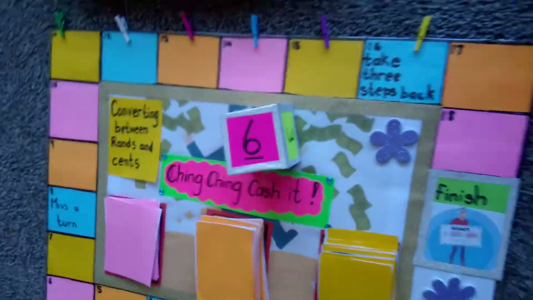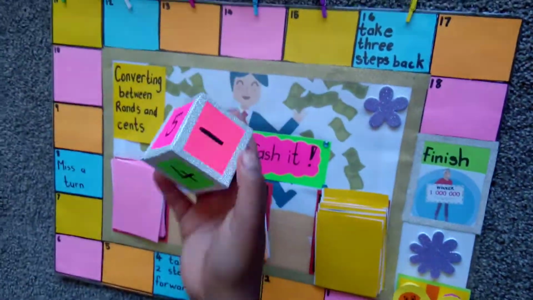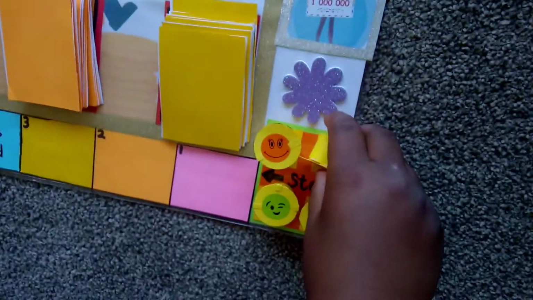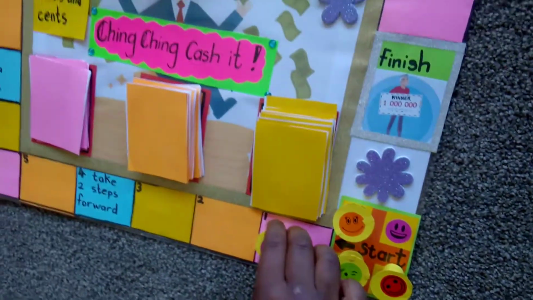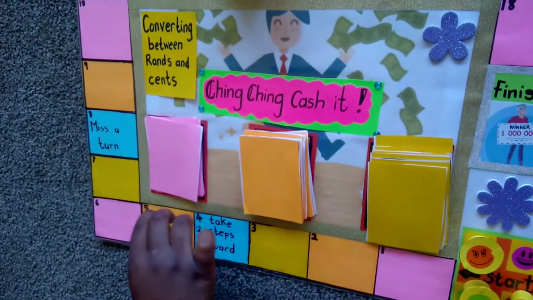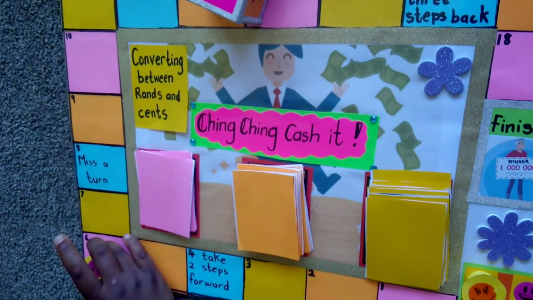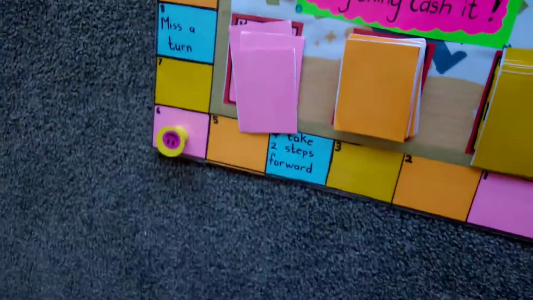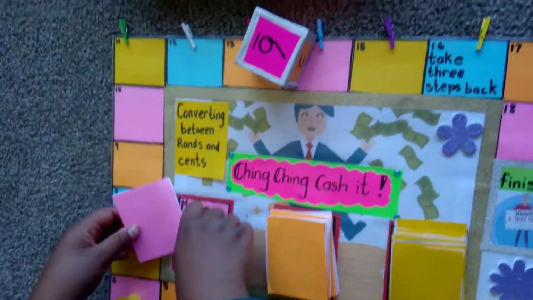So to begin the game, you roll the dice. The number you land on, for example 6, you choose any positioner and move 6 spaces. 3, 4, 5, 6. It landed on the pink block. So you take the pink card, you read the question or the instructions, place the card underneath and roll the dice again.